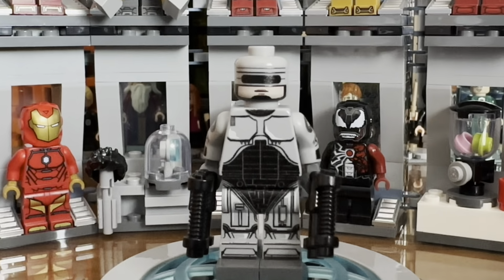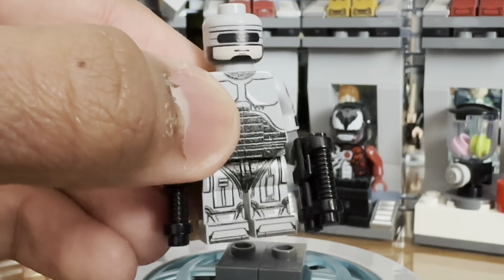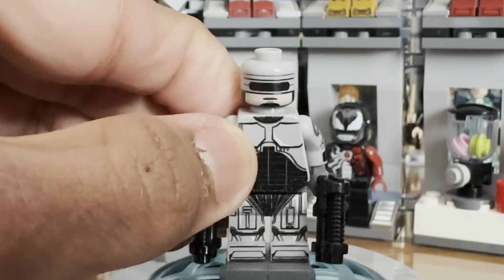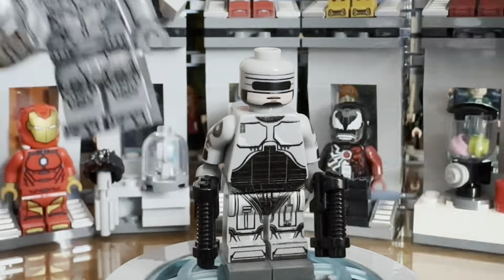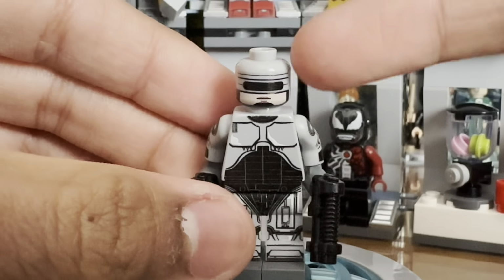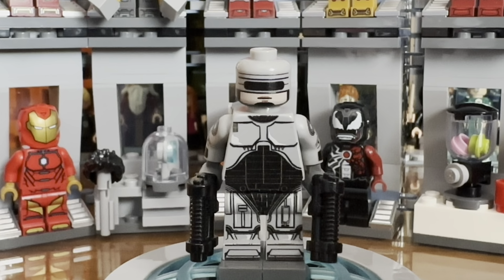And this is overall, in my opinion, a really great custom minifigure. It's extremely detailed. However, if you do want to recreate this minifigure without having to get any customs, then I would definitely recommend using the torso and the legs from the Whiplash minifigure or the Iron Man Mark II minifigure. And as for the face, I'm not really too sure about that. But let me know in the comment section down below what you think would personally go well for the face of RoboCop.